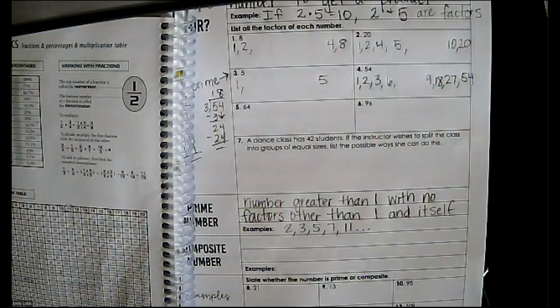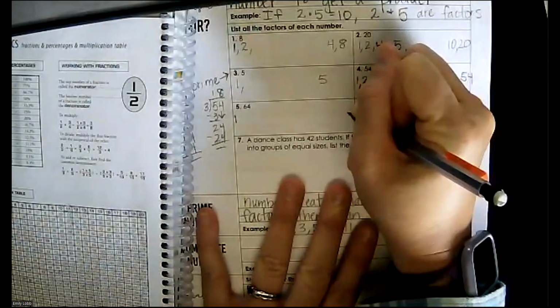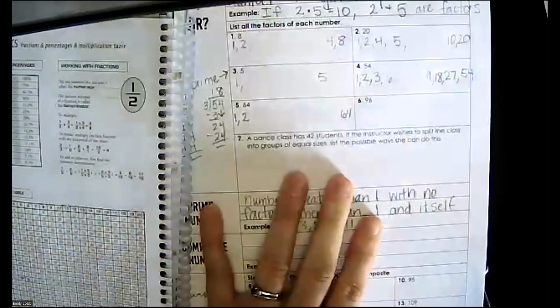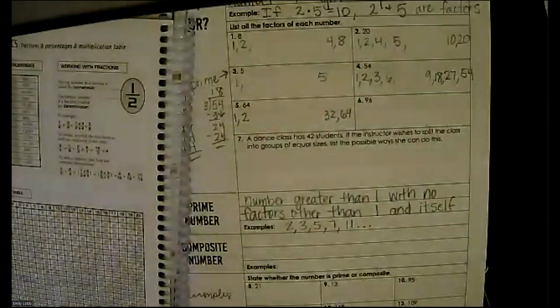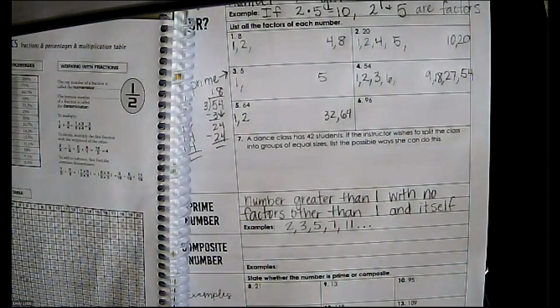Okay? Try number 5. Remember, we start with 1. 1 times what? 64. Then you move on to 2. 2 times what? 32. Then you ask yourself, does 3 work? No. So then does 4 work? Look at your multiplication table if you need to. 4 might work though. I think 4 works. So 4 times what gives us 64?